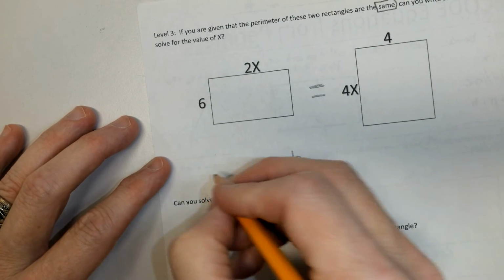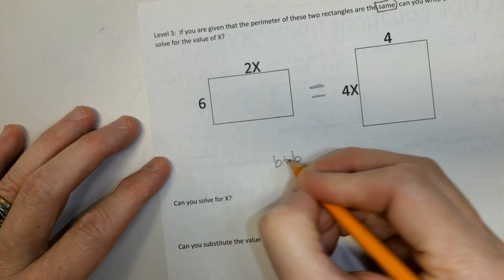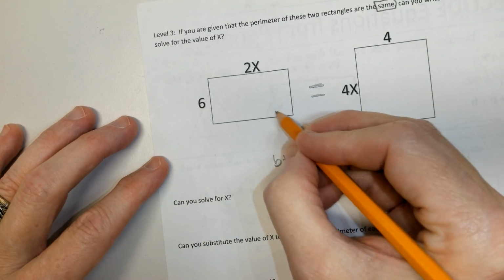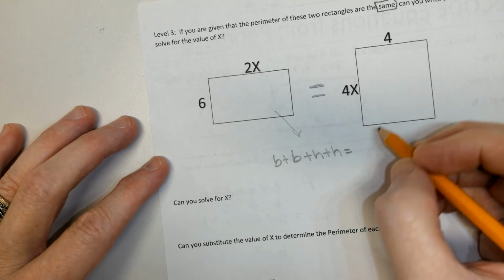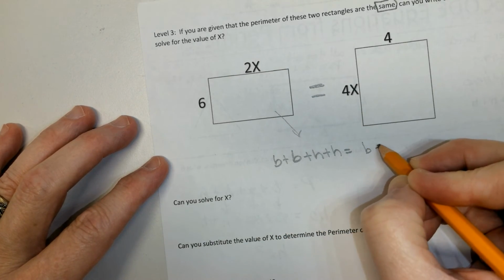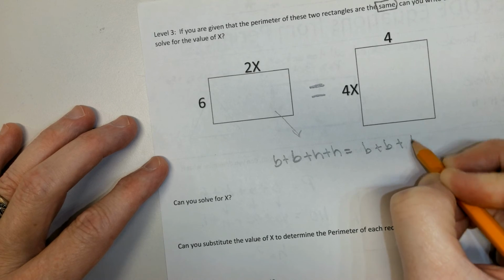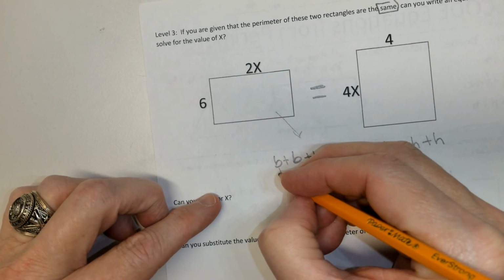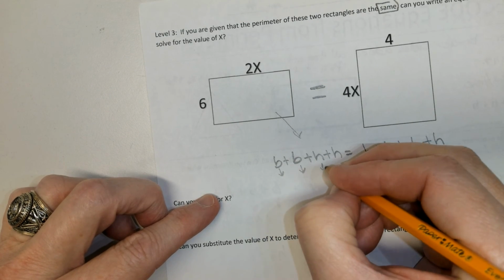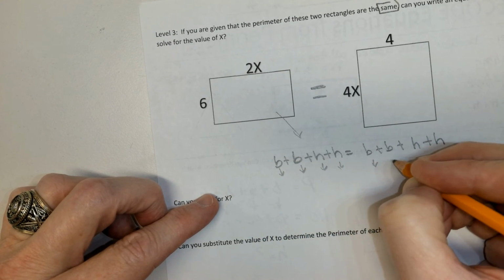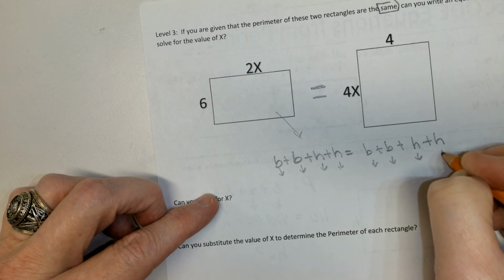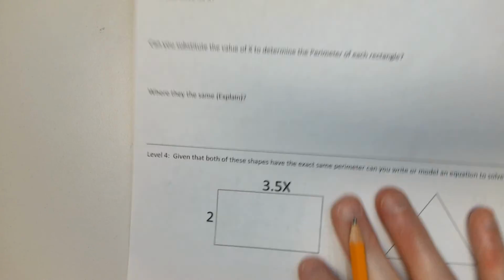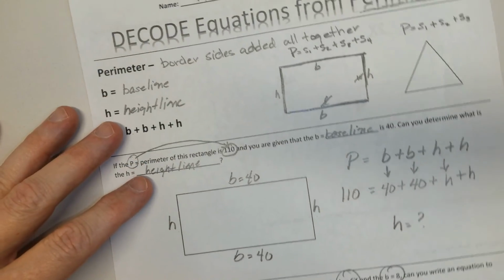So capital B plus H for this rectangle equals this rectangle is lowercase b plus h plus h. Try to figure out what numbers go in here. Work with your table, answer these questions. You just got a few minutes. Try to get all the way through level 4 at the bottom. Raise your hand if you have any questions and let us come around and help you.